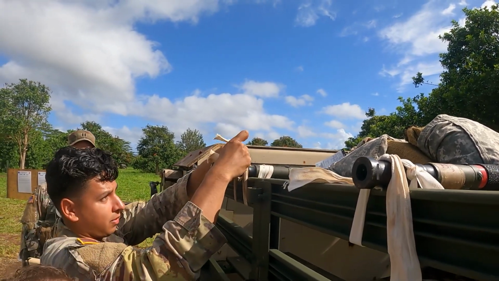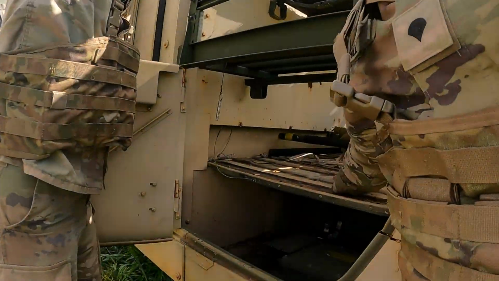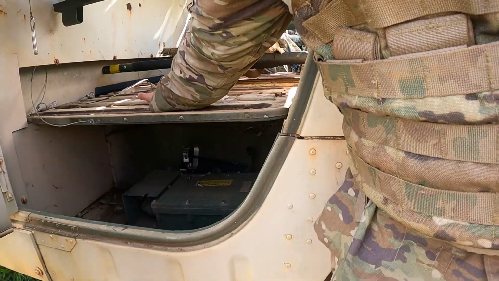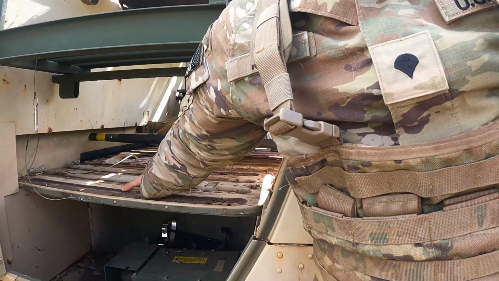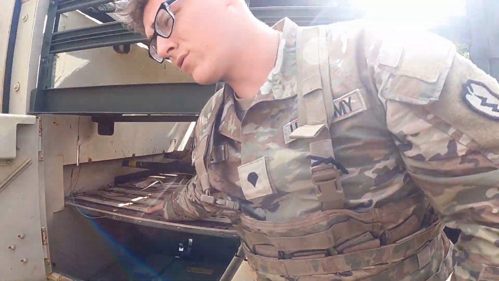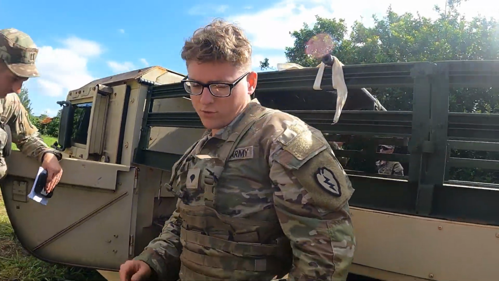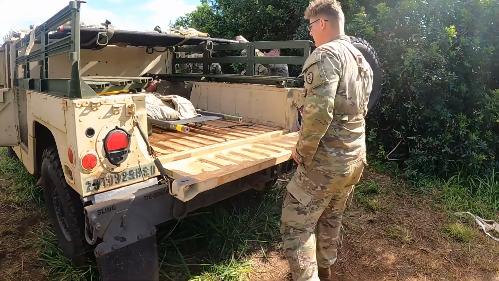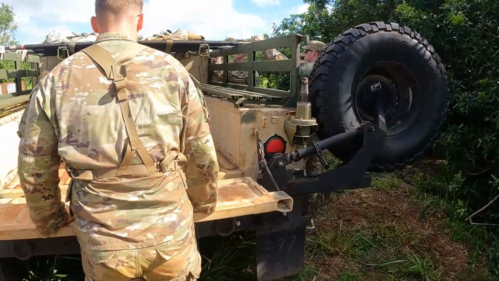Alright, so right here, right? See the bottom of the litter? There's a D-loop right there. You're basically just going to wrap it through the D-loop, and you're going to do a simple square knot right there. That's all you're doing. But you're not going to do the front ones yet, you're going to do the back ones first. When you get to the front, I will show you guys. Right here. Good to go? Good to go?